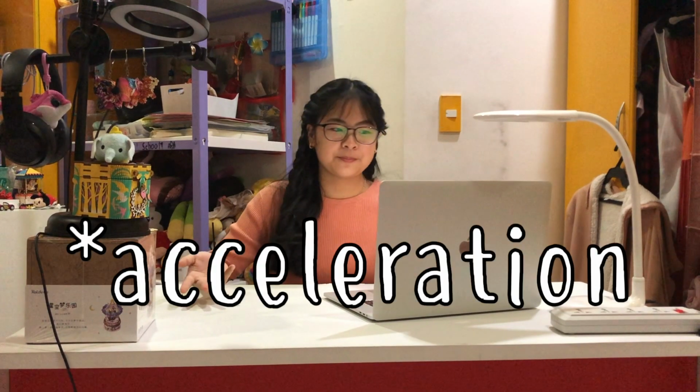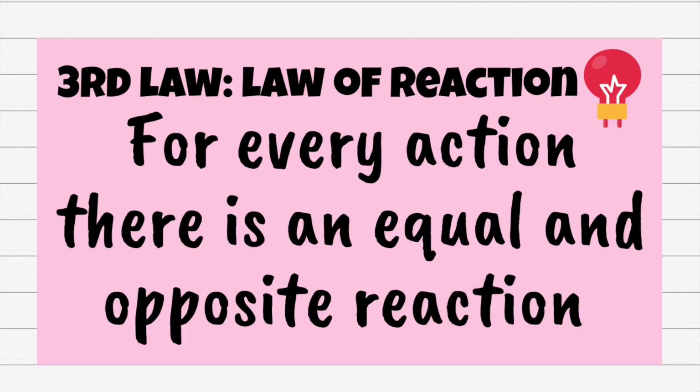Congrats! You made it through the hardest law, the second law of motion. And from now on, I'm pretty sure you'll be able to understand the last law, the third law of motion, which is the law of reaction. This law states that for every action, there is an equal and opposite reaction.